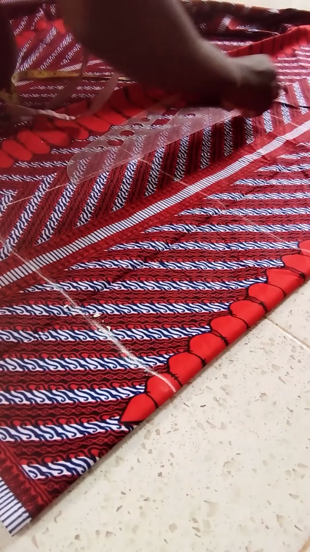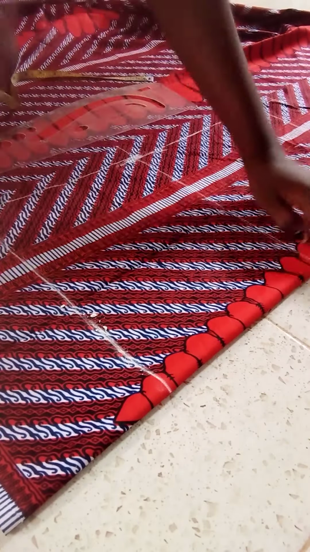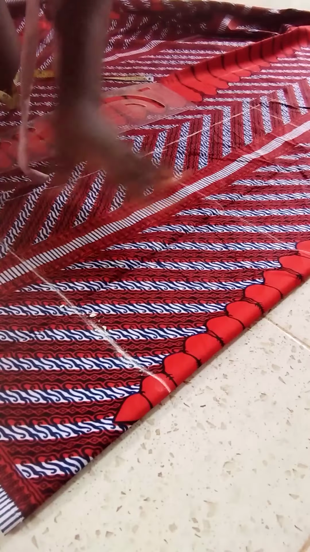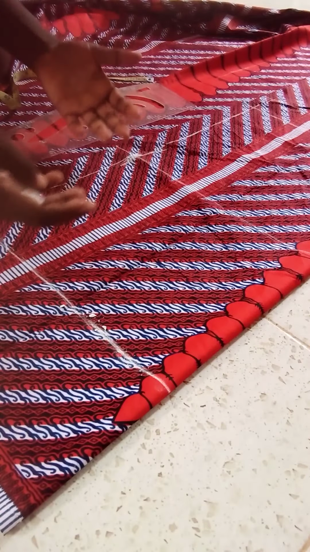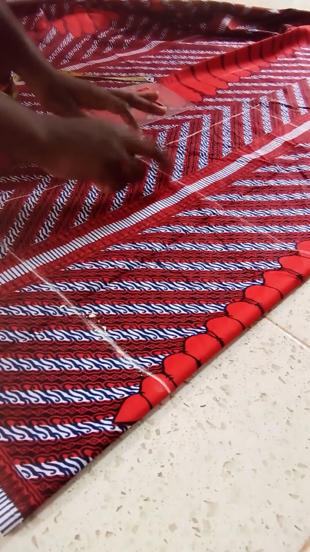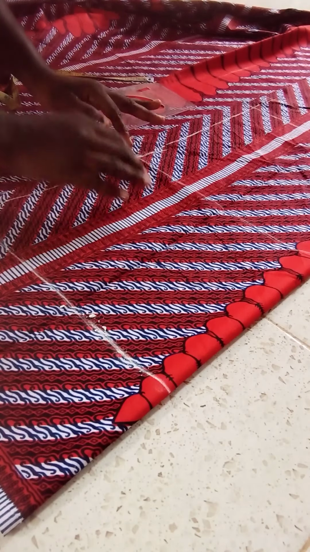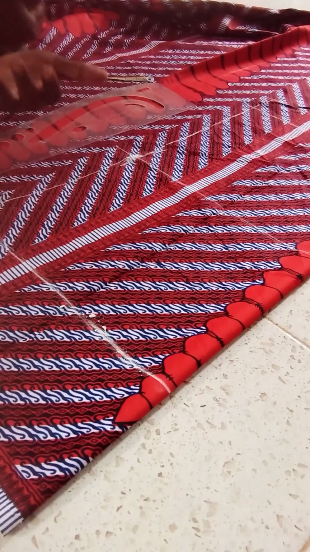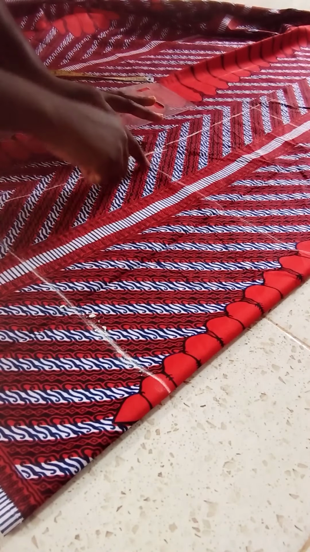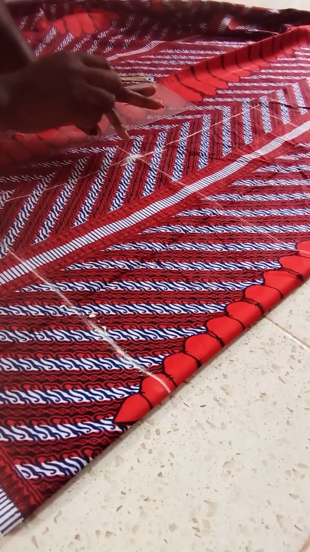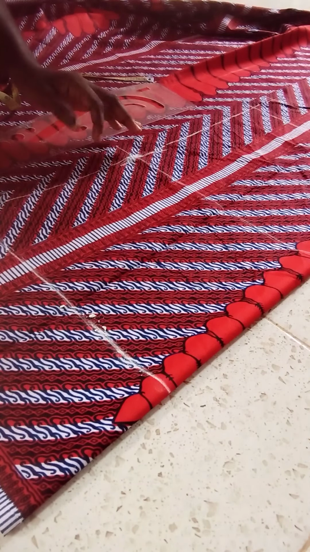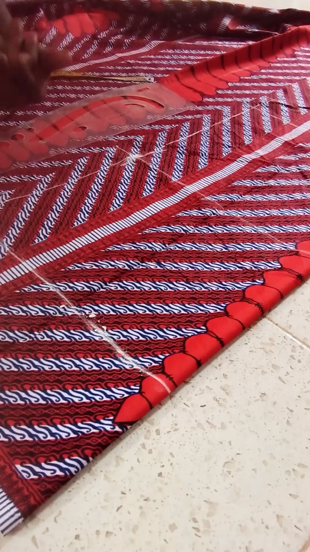But if the person wants it more pencil, you can just go in by 1.5 or remove 2 inches. But if you remove 2 inches, the person won't be able to walk very well. The walk allowance will be very tight. So if it is an African print or any material that does not stretch, the highest you can remove is 1.5 inch. But if it's a stretchy material, you can remove as much as 2 inches or 3 inches.